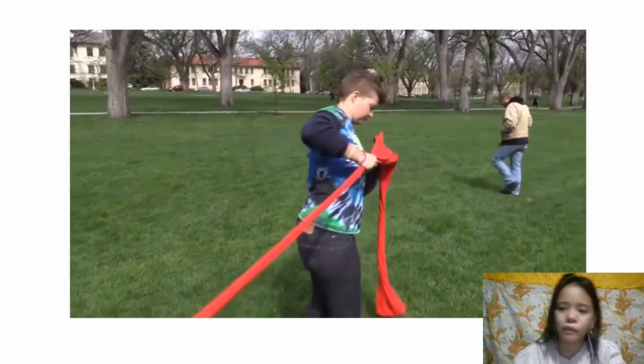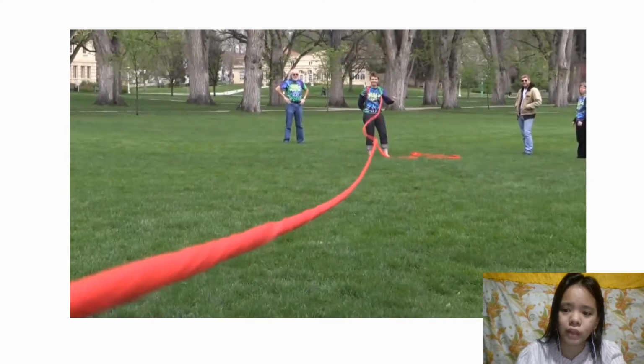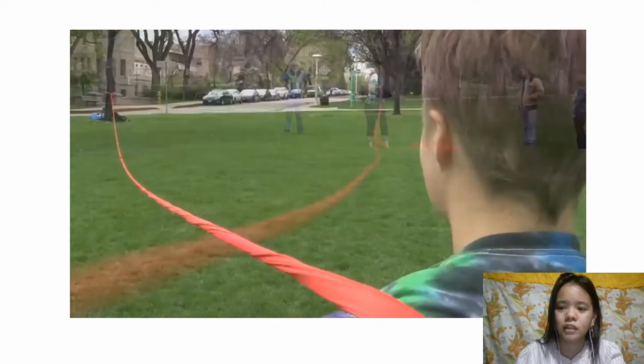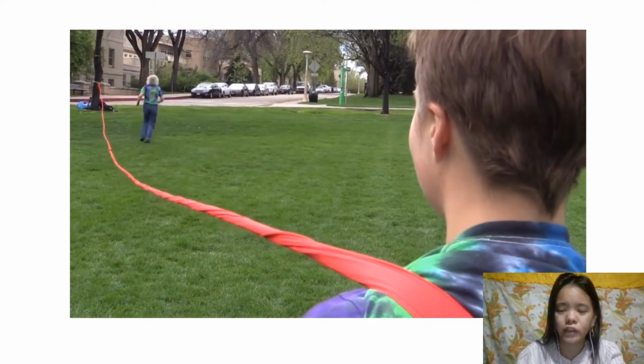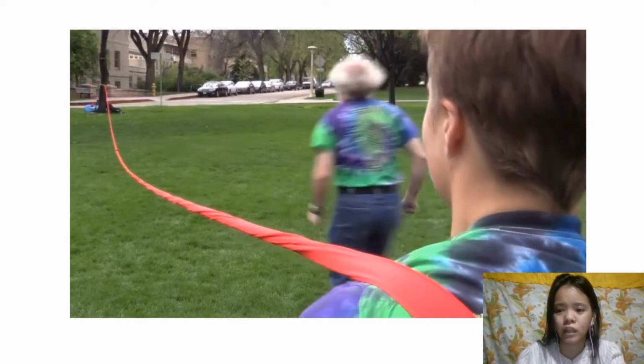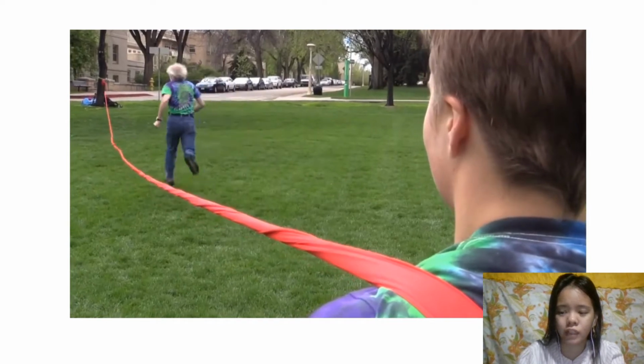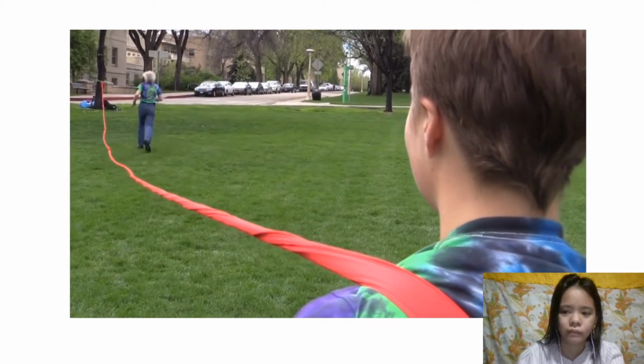So if you pull the fabric tighter, the wave travels faster. This is because of the higher tension in the fabric. The higher the restoring force, the faster the fabric reacts to send the wave on its way.